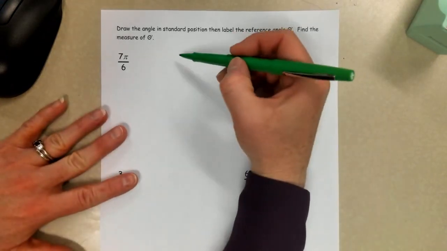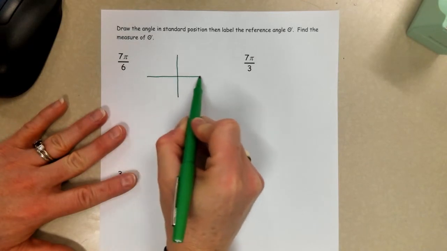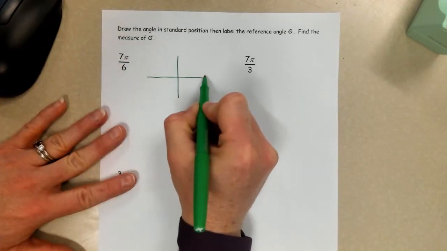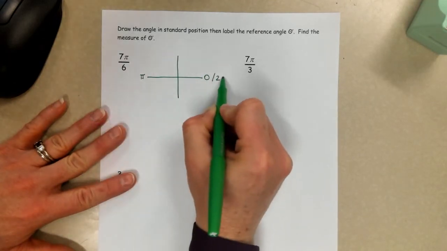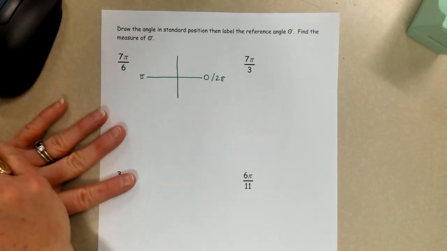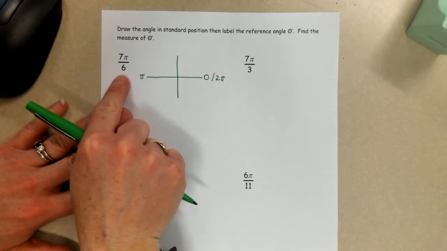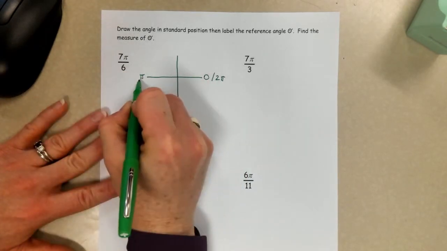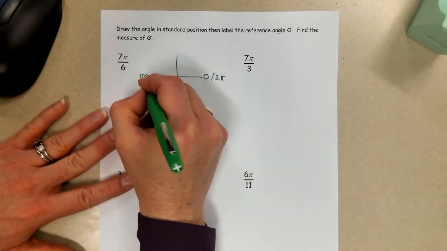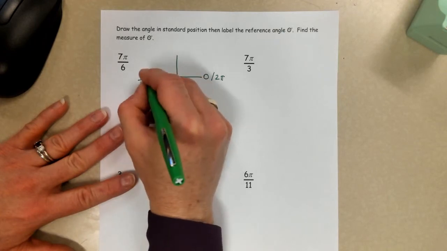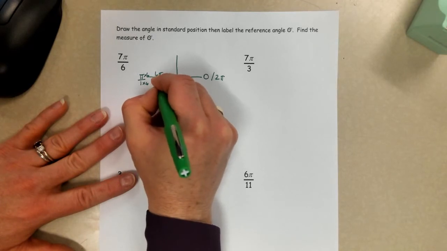Okay, this is based on what we did on the previous question. We know that this is 0, and this is pi, and this is 2 pi. We should look at the denominator we're going to be comparing with, which is a 6. I'm going to convert this pi over 1 to have a 6 on the bottom by multiplying the fraction by 6, top and bottom. I'm multiplying by something that's equal to 1, so I'm changing the appearance of the fraction, not the actual fraction.